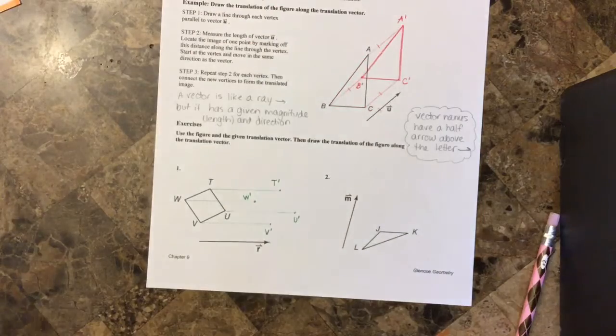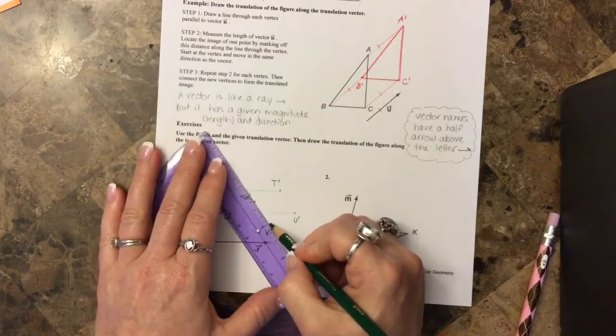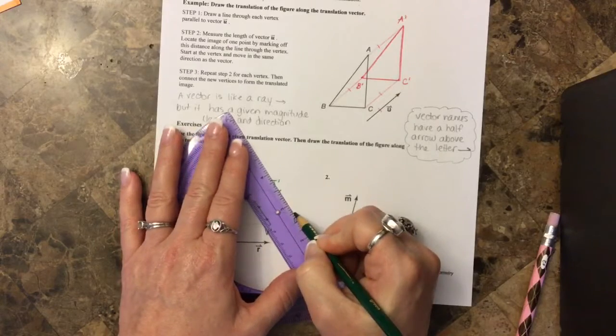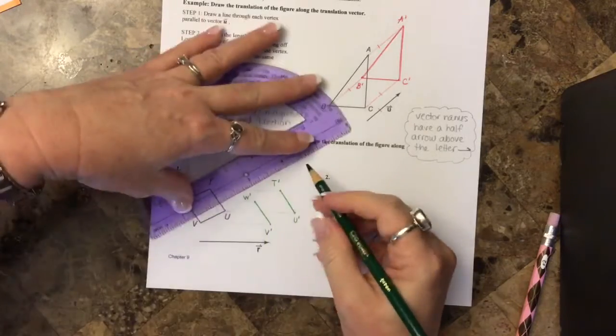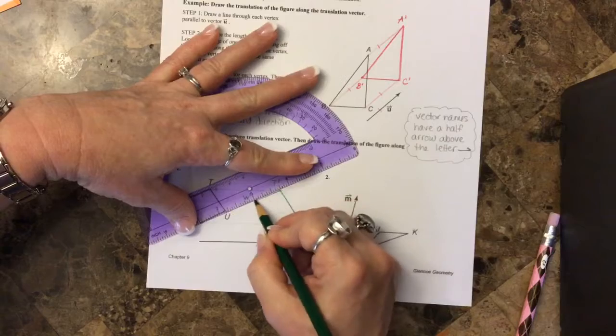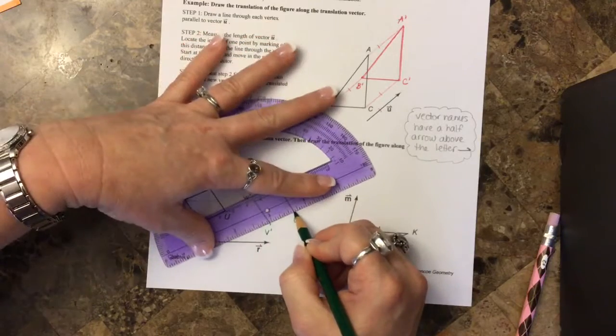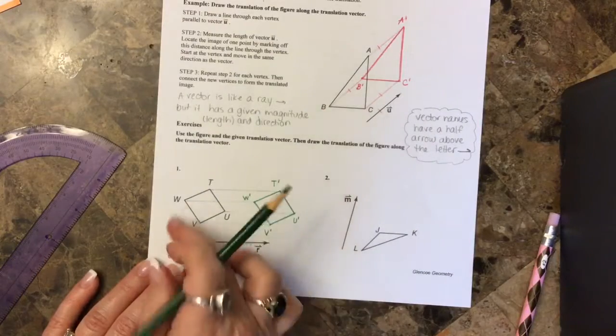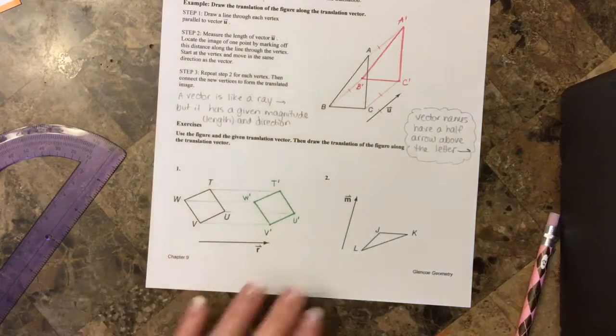All right, and then once you get your new locations, connect the vertices. As you can see, the pre-image is slid, or translated, along this vector by this amount.